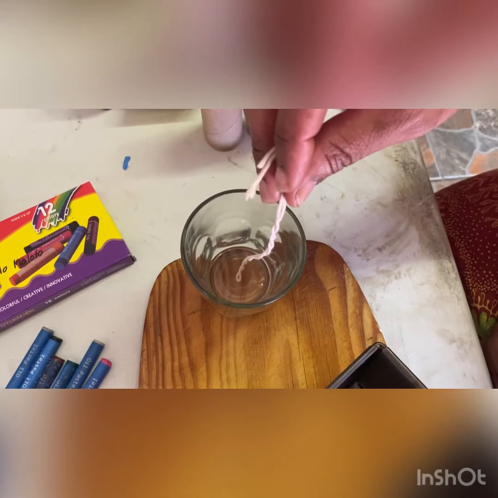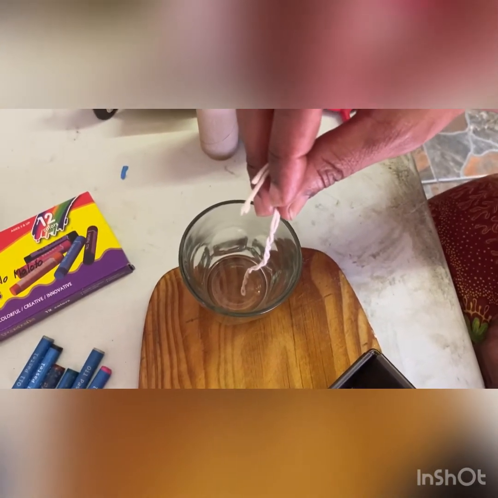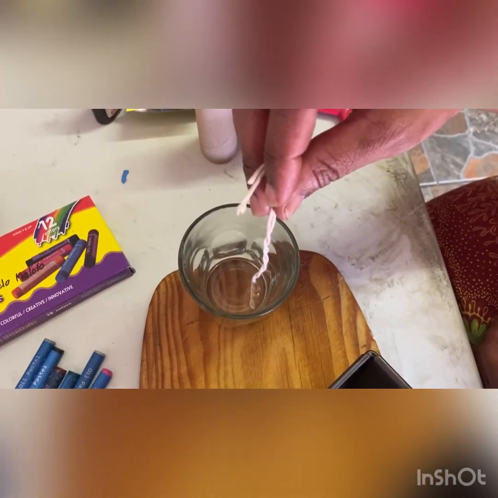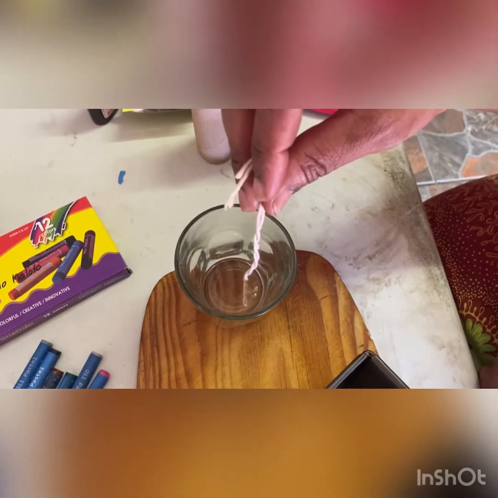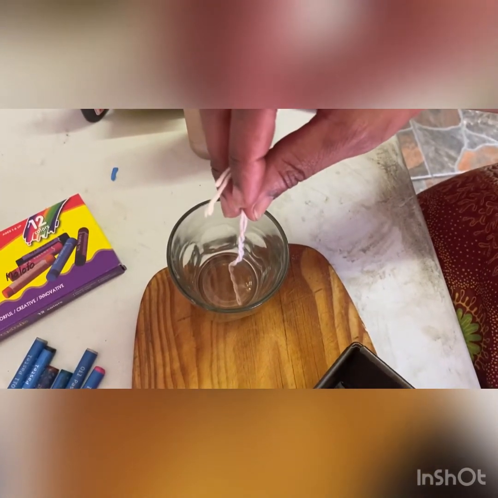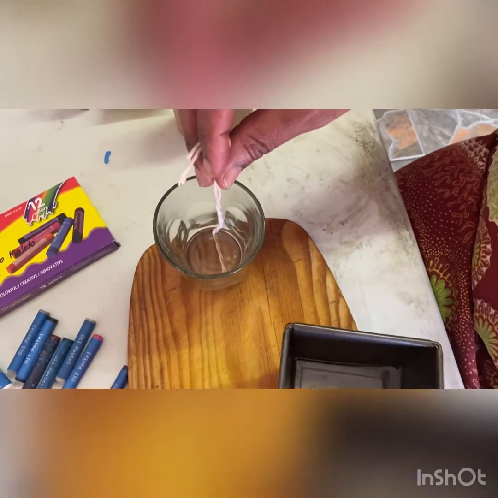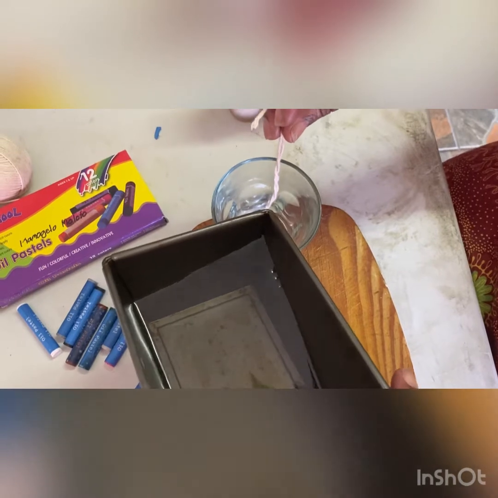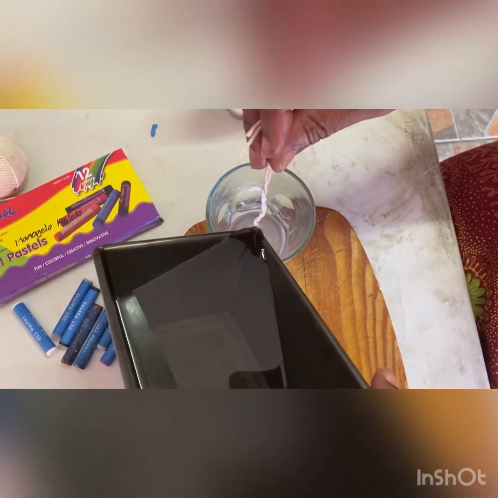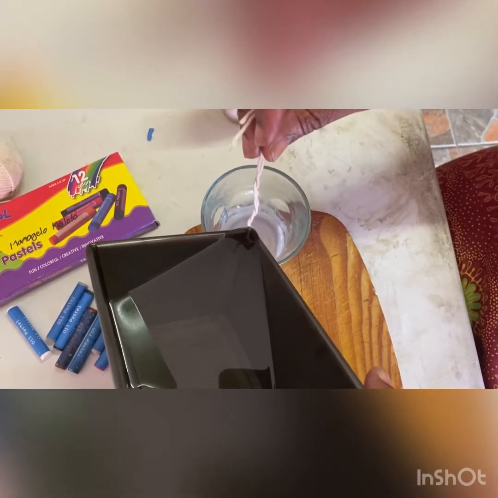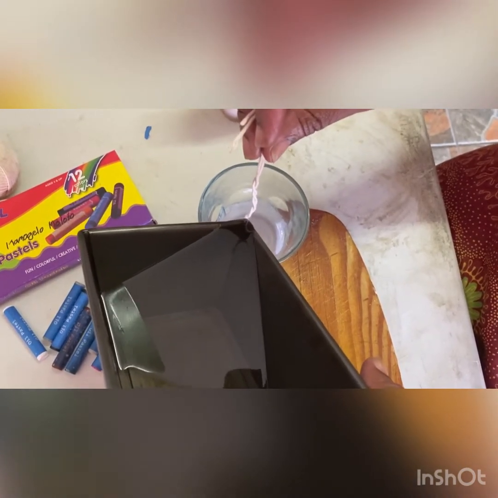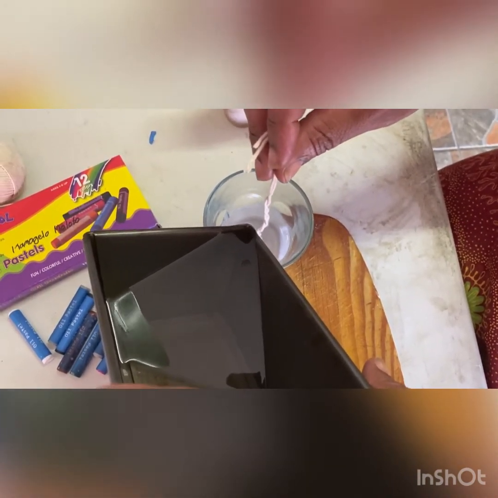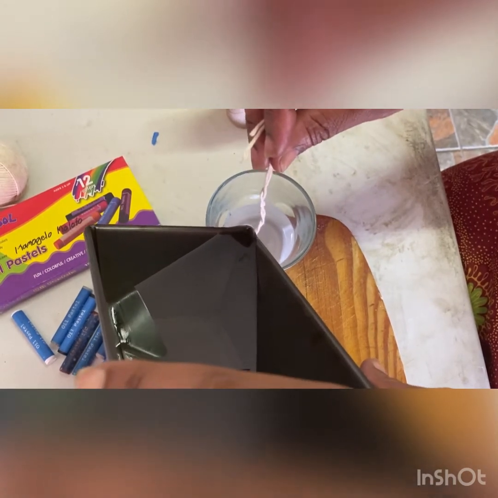Step number 2 is you're going to take your wax and pour it inside your glass or whatever container you may have. It's in its liquid state. My student is pouring the wax inside. Please take note that it is taking the shape of the glass, just like we explained earlier in the lesson.